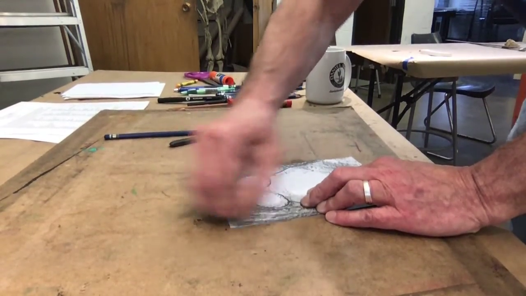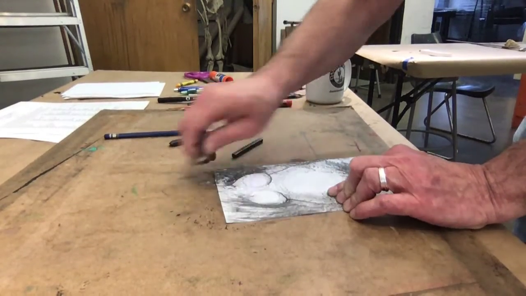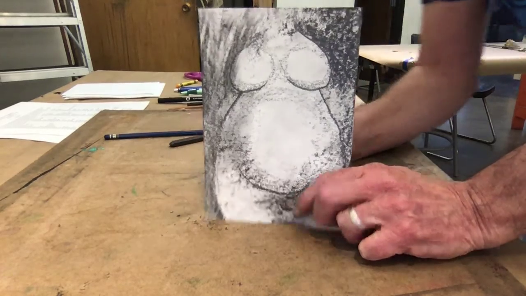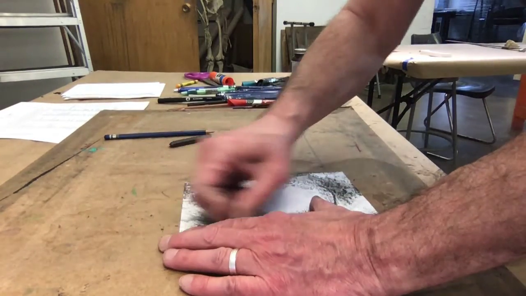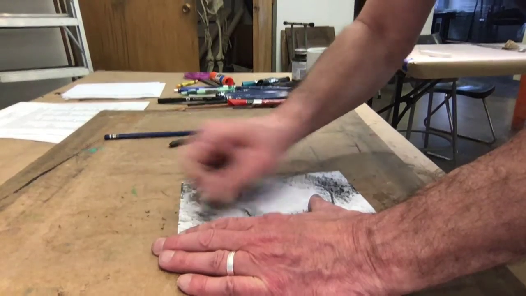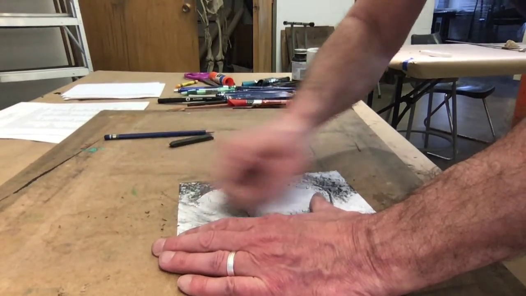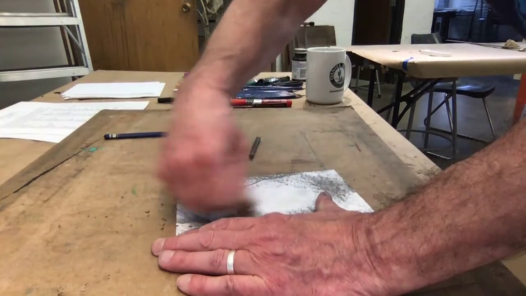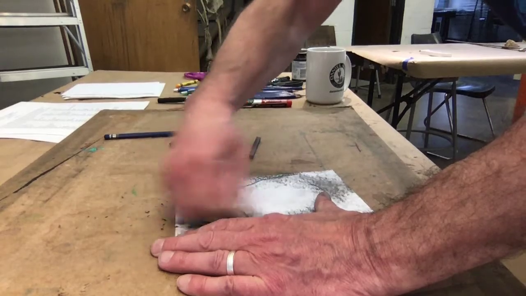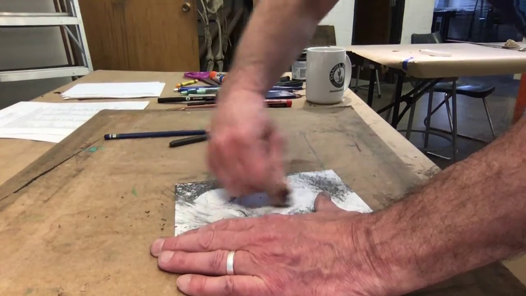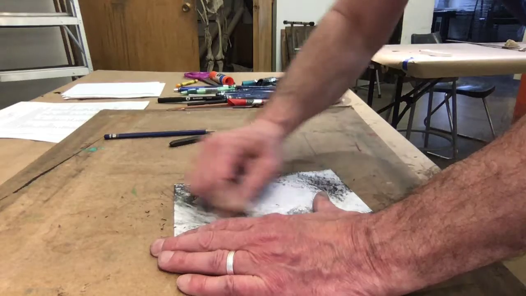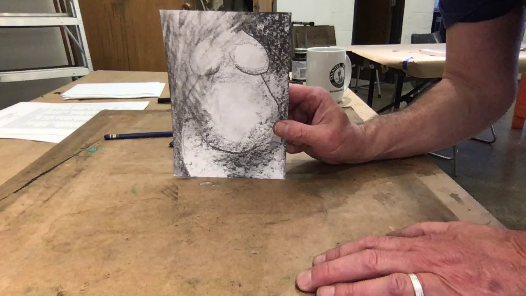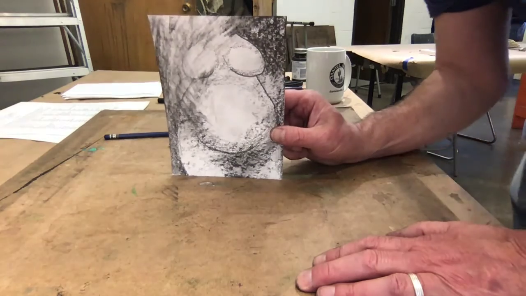Graphite starts to do some fun things when you use an eraser on it. It gets kind of interestingly smudgy. I think there's some more fun things that start happening to this.